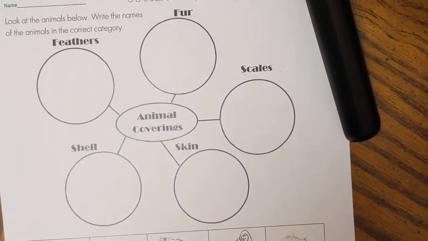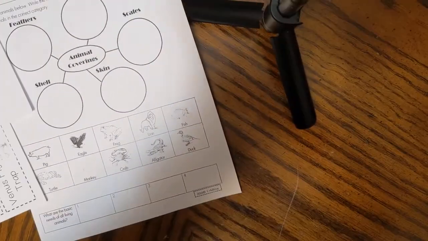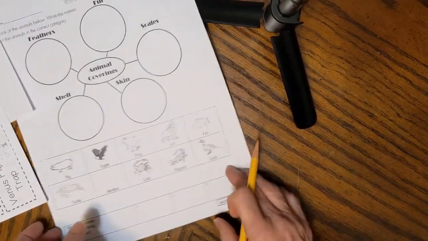So then I'm going to look at my animal pictures down here. Let's see, can I get them on the camera? I think my camera's zoomed in. Let me see. There we go. I can zoom out a little bit.